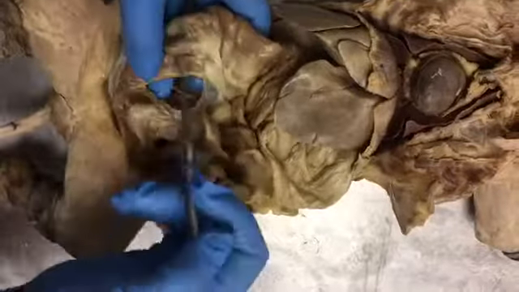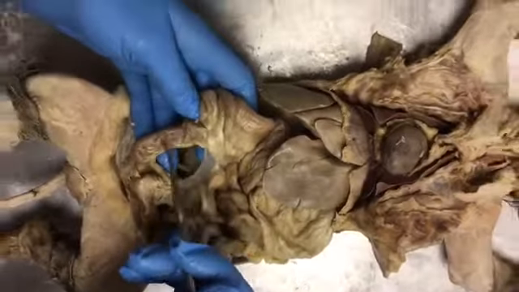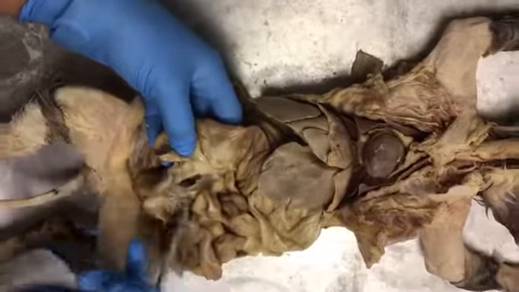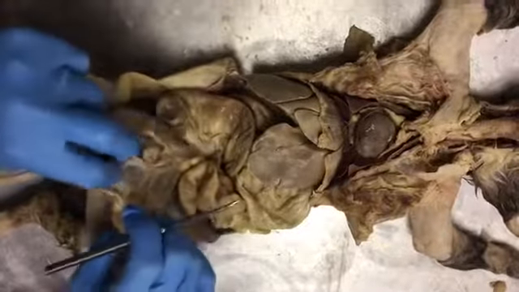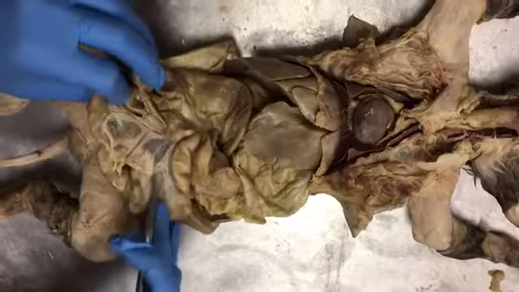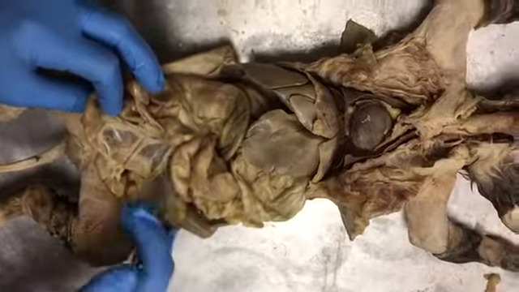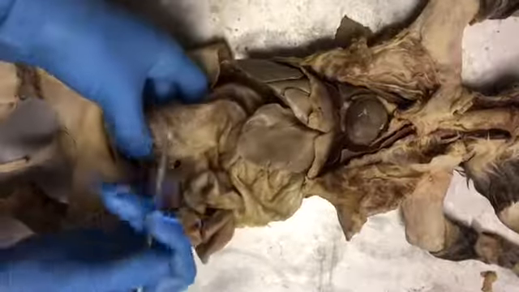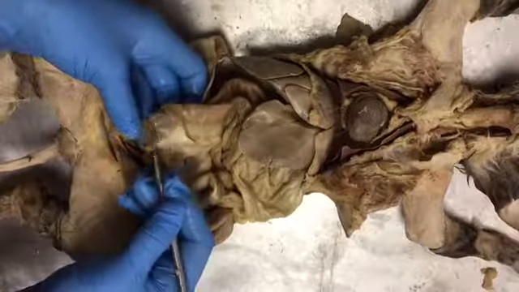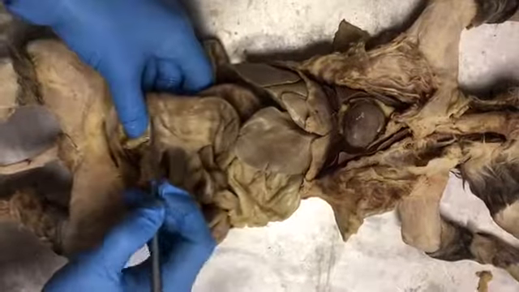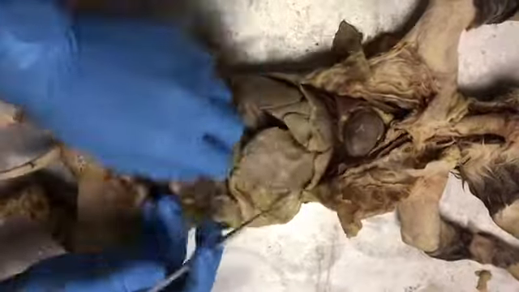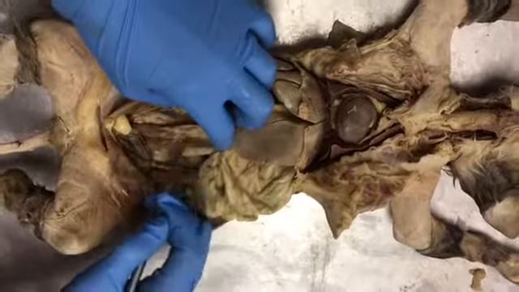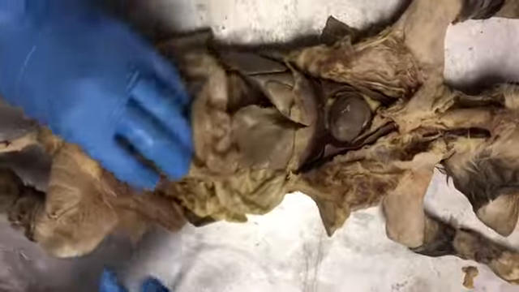We have the ileum, which is this last little part right here. And then this is the ileocecal valve. And then inside the small intestine we have the mesentery tissue right here. Below where the ileocecal valve comes in, we have the cecum, part of the large intestine. We have the ascending colon, transverse colon, descending colon of the large intestine.